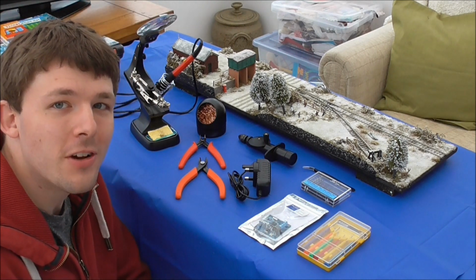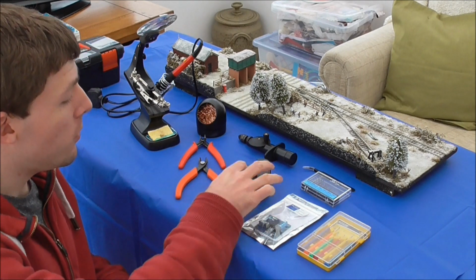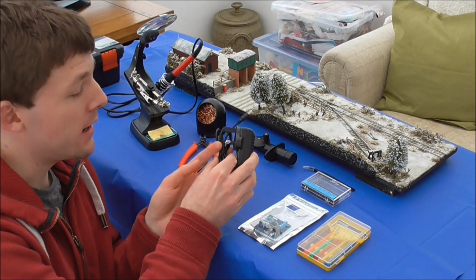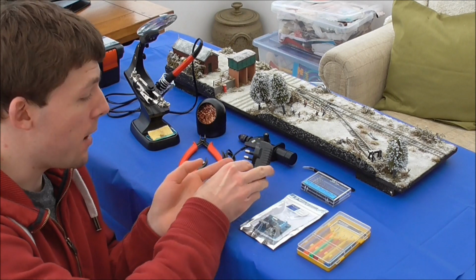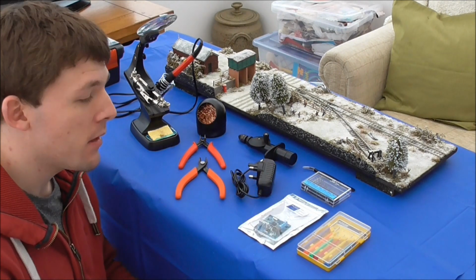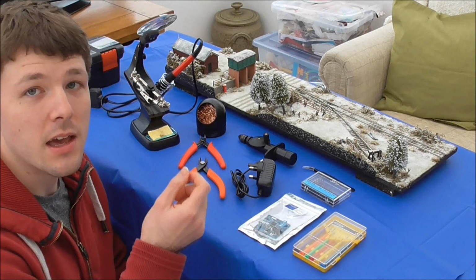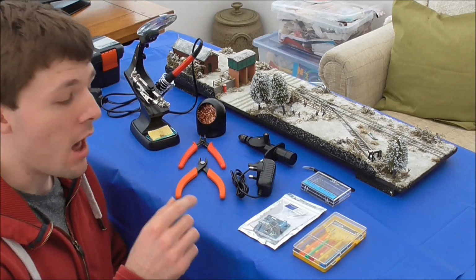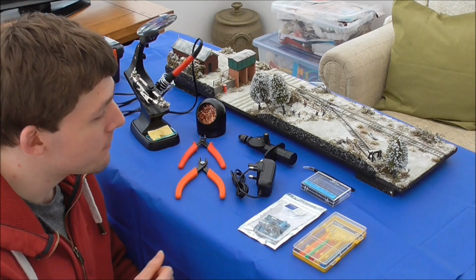So let's take a closer look at some of the items you'll need to attach this unit to your layout. First of all, as mentioned, you'll need a power supply. This is a 12 volt 1 amp wall plug as recommended by the instructions on the unit. We then of course have a set of screwdrivers. This is for attaching the dropper wires from the rails, which is where the power will come from the unit into the rails to run the actual train.